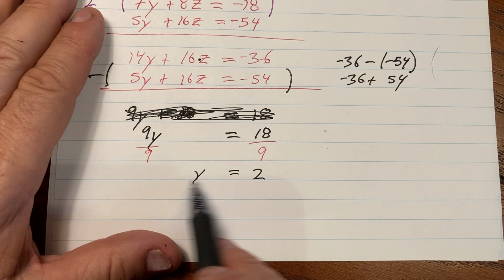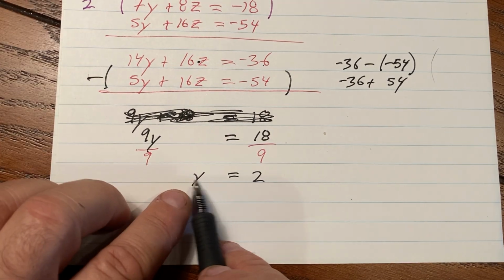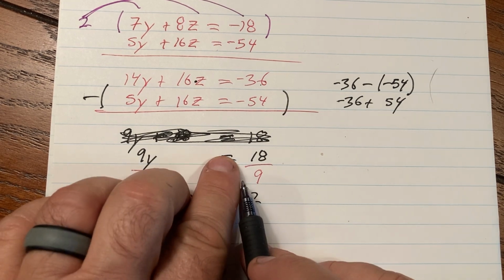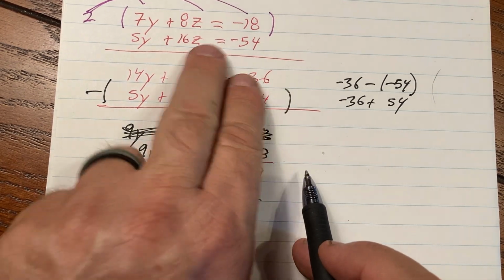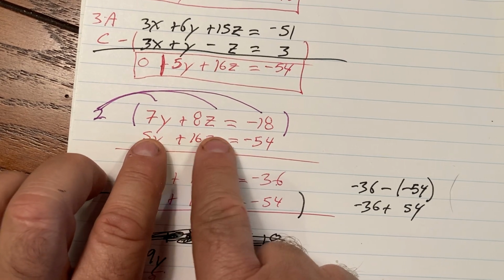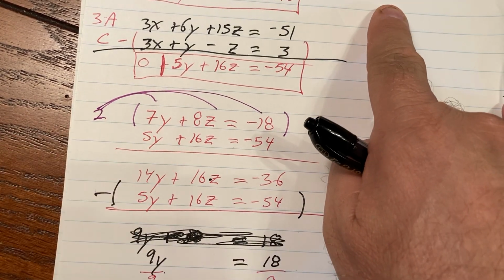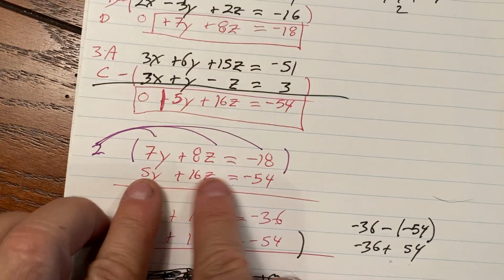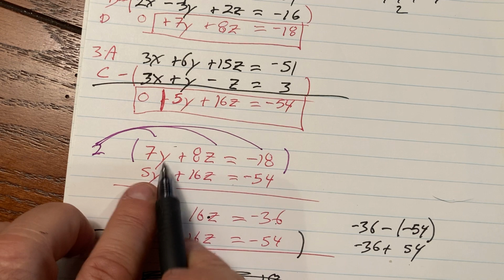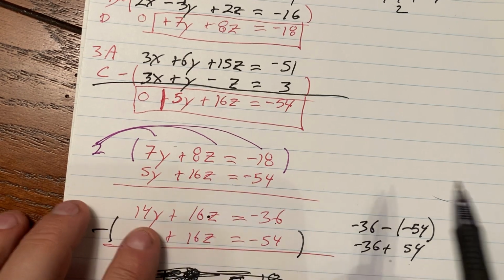I can put it into this equation. It's not going to help me. Y equals 2, yeah, 2 is 2. It doesn't help me. I have to work my way back up to 2 equations and 2 unknowns right here. If y is 2, I want to find the value of z, the other variable.